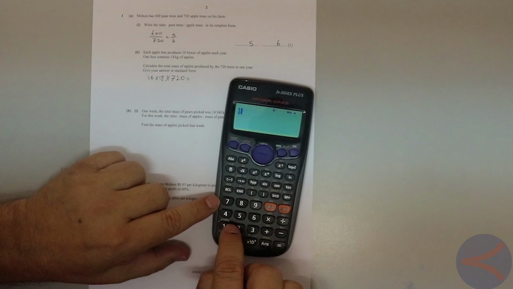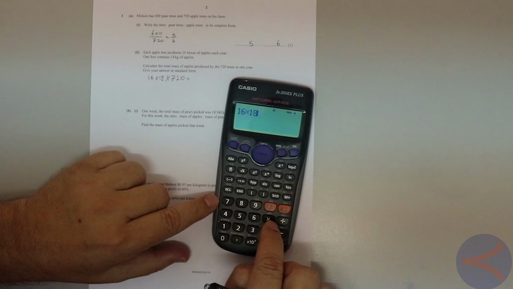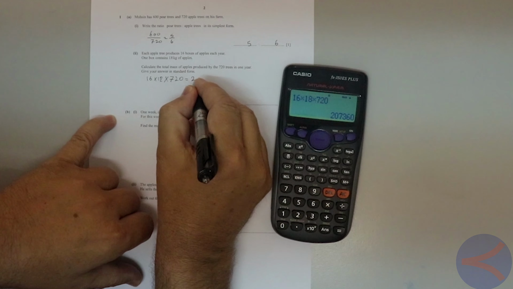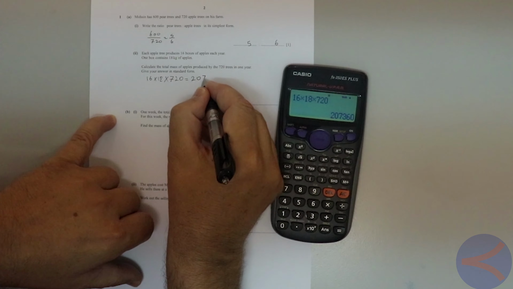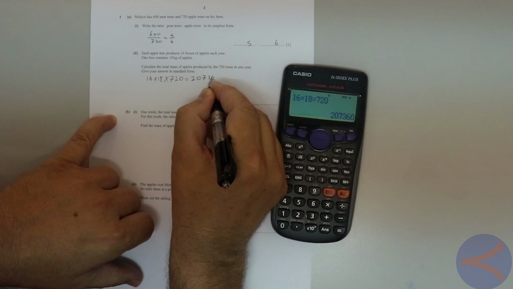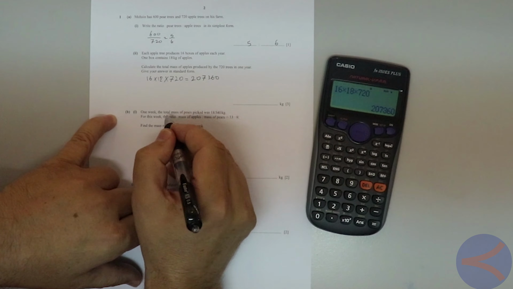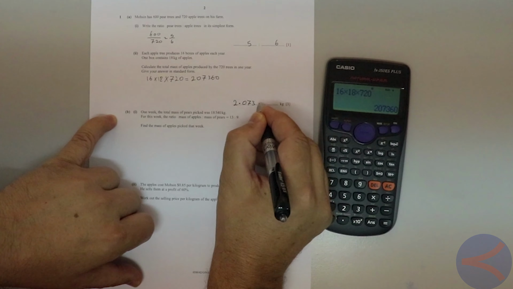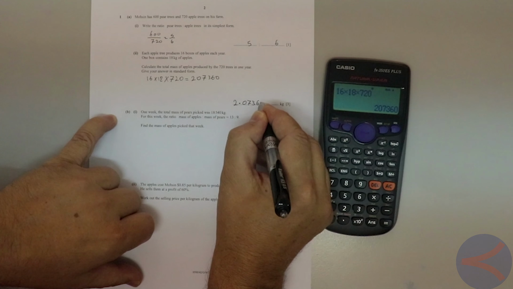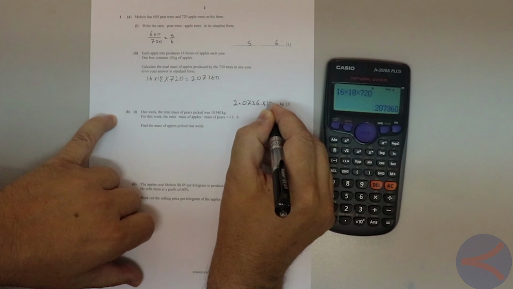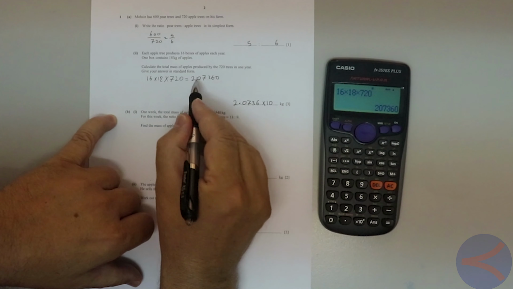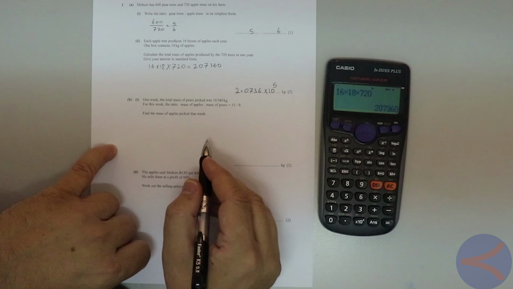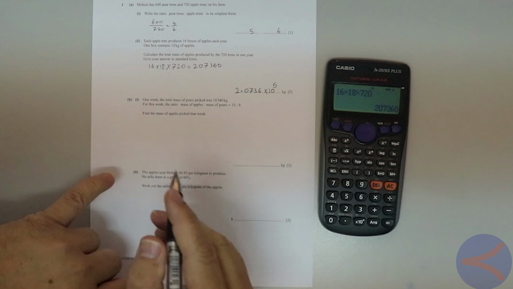We are getting 16 times 18 times 720. Therefore the answer is 273,60. So this is the answer, but he wants it in standard form. Therefore, we write 2.0736. Don't make a mistake. You can put a 0 here also. You may not write the 0, but 10 to the power of 1, 2, 3, 4, 5. To the power of 5, not 4. There is a 0 here. Okay, this is this. Now let's go for the B part.